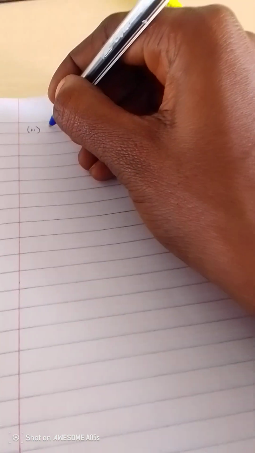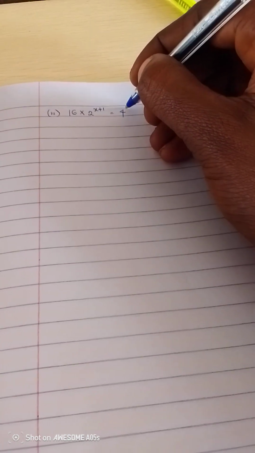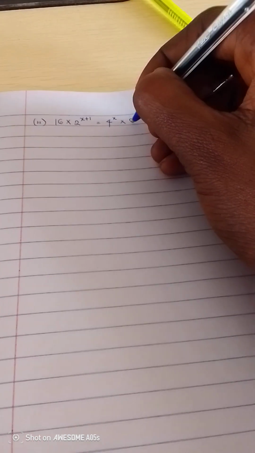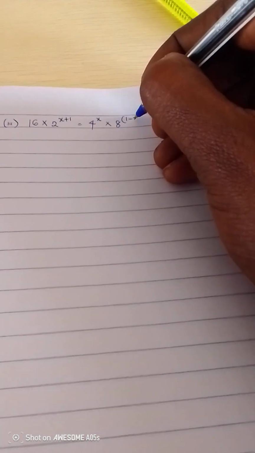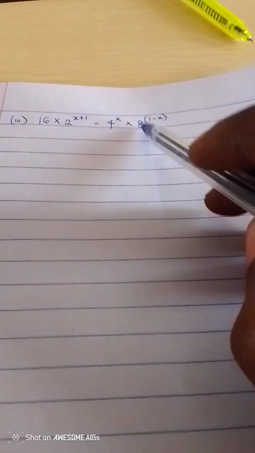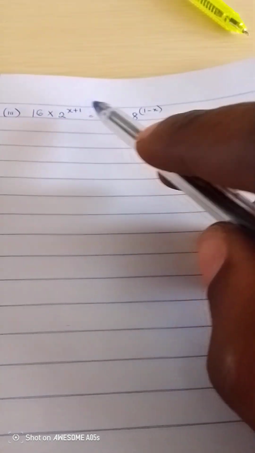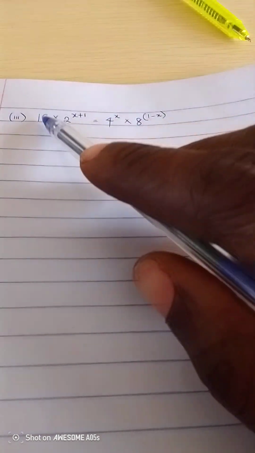So we move on to the third question, which is 16 times 2 raised to power x plus 1 is equal to 4 raised to power x times 8 open bracket 1 minus x. Now like I said before, all the numbers that we should have should be of the same base, and now the lowest base we have here is 2. So we should break all these numbers to have a base of 2.